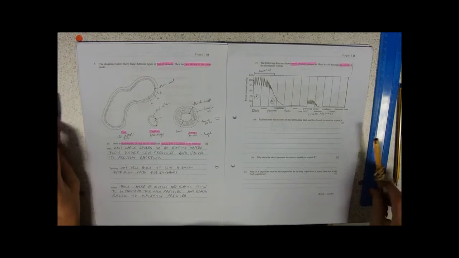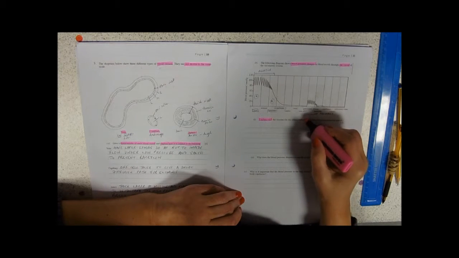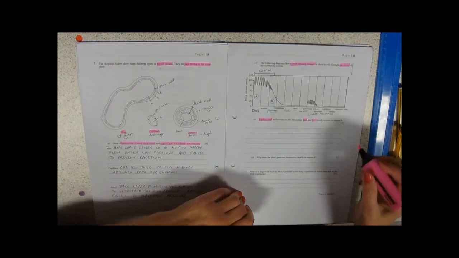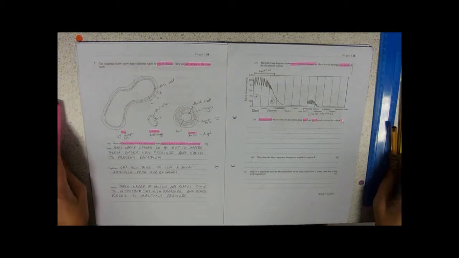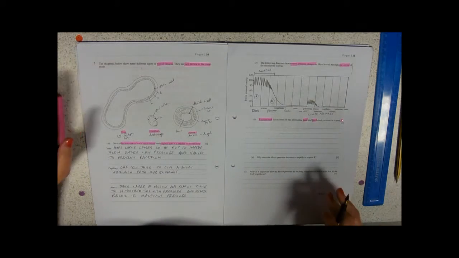So, explain fully, so I've got to give full reasons why the blood pressure goes up and down in region A. So region A is the aorta. The aorta leads directly out of the left ventricle.